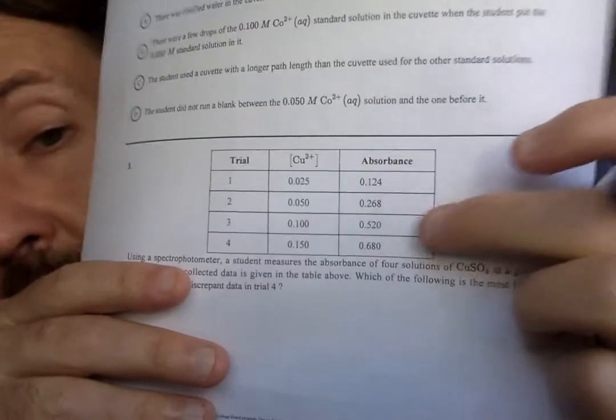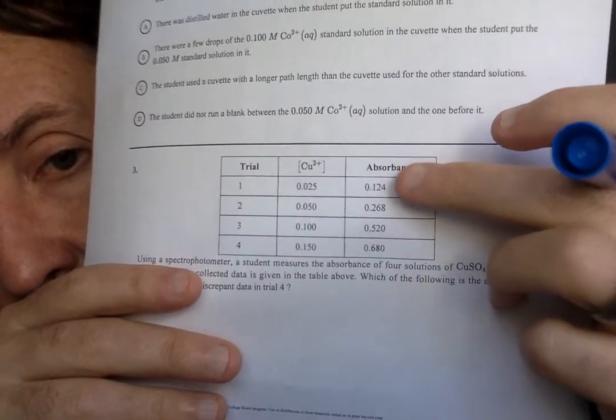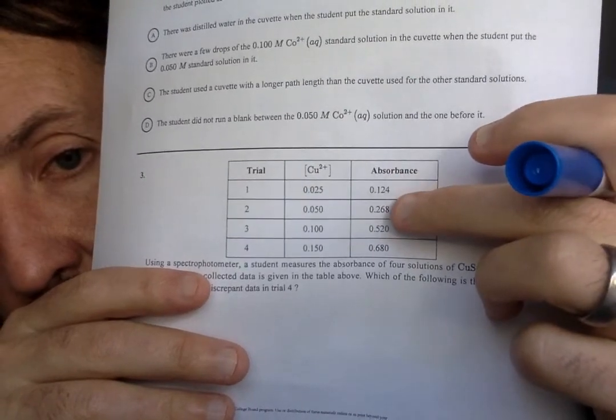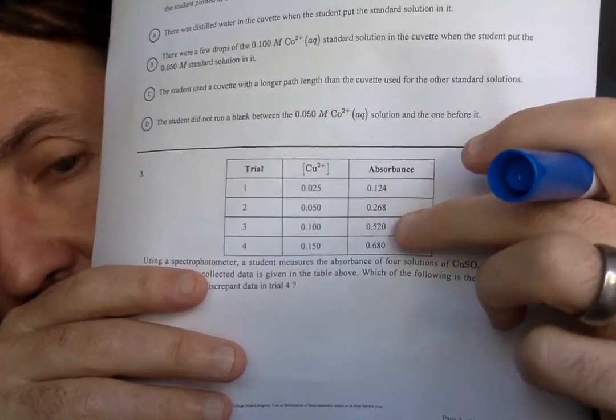Okay, now that you're back, here are the possible reasons why that data was discrepant. And what was discrepant, you may ask? You might not know at this point. What's discrepant is, look, from here to here, it doubles. Here to here, it basically doubles, and here it doesn't double at all. So the discrepant data is at trial 4 at 0.150 molar, it doesn't double. It doesn't go up as much as we'd think.